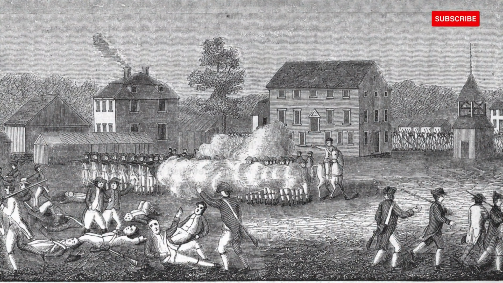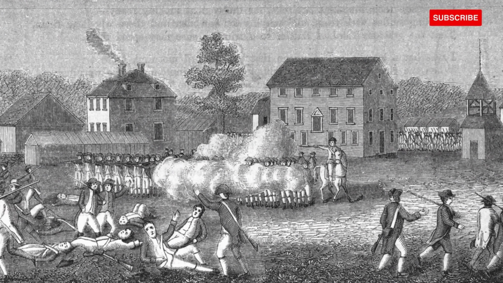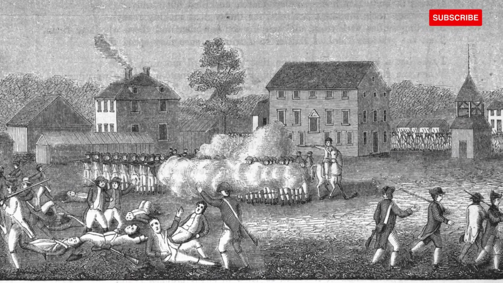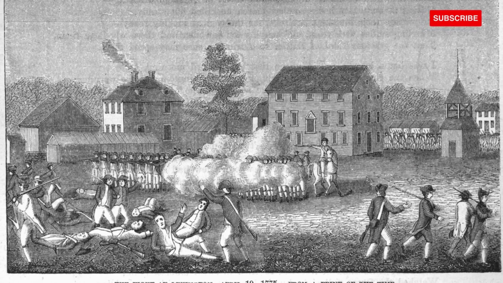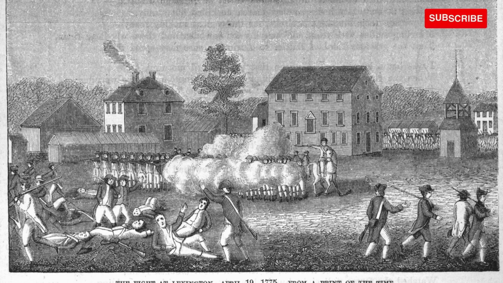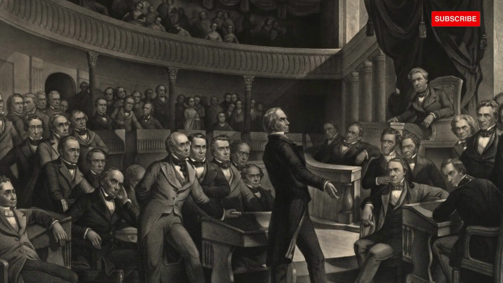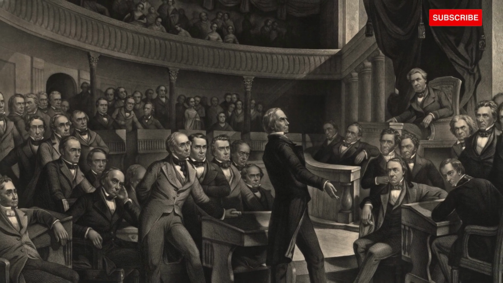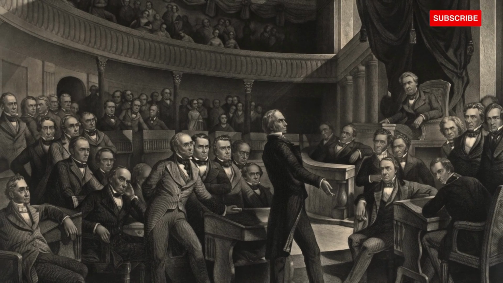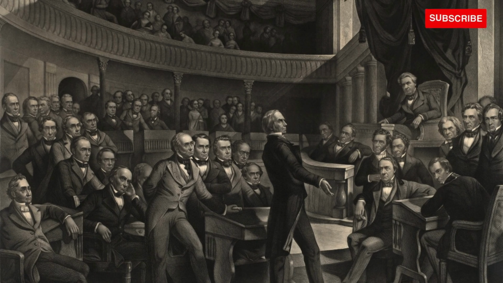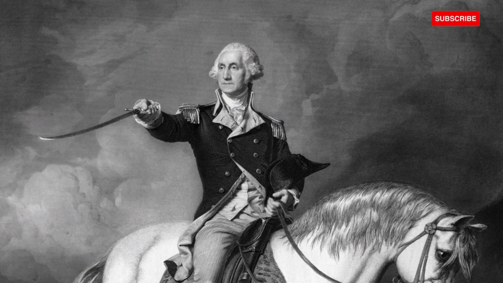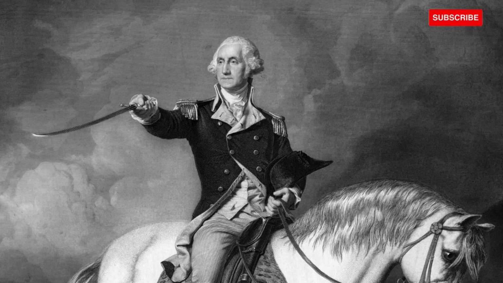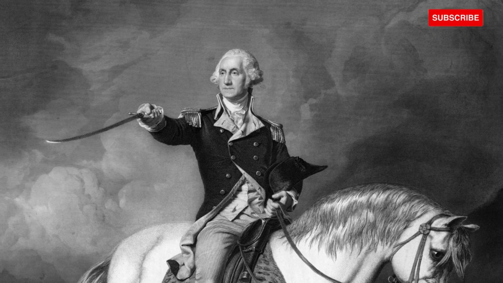Second Continental Congress, May 1775. Following the outbreak of hostilities at Lexington and Concord, the Second Continental Congress met on May 10, 1775, to prepare for war. They declared war on Britain, blamed the King's ministers, and appointed George Washington as Commander-in-Chief of the Continental Army, which eventually grew to 400,000 men.